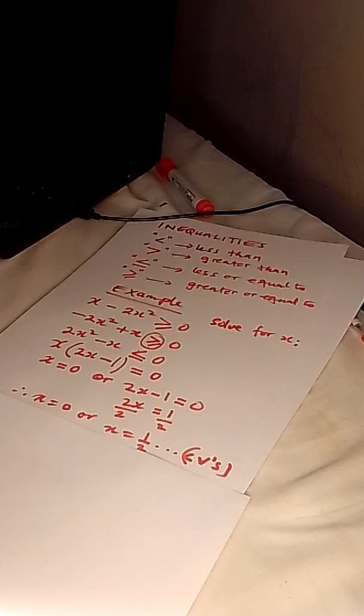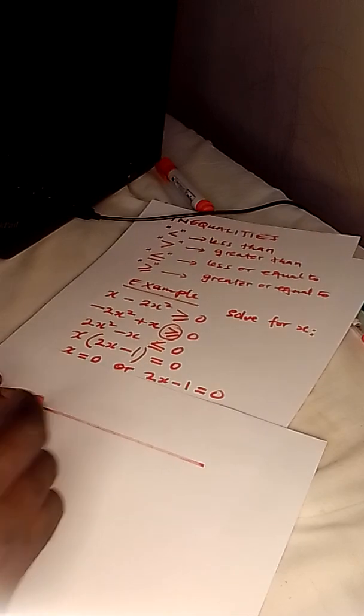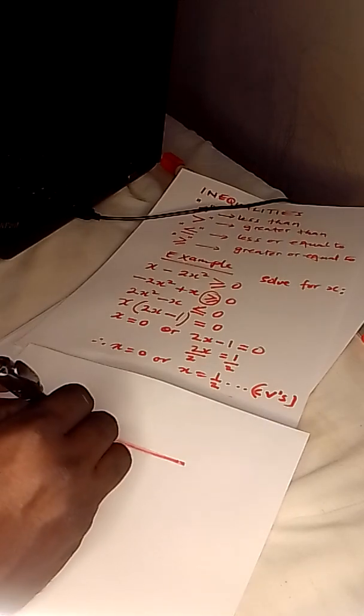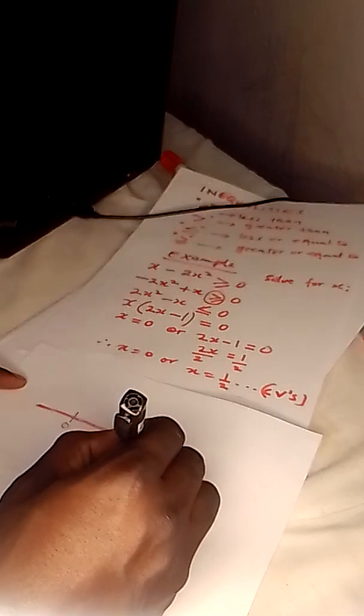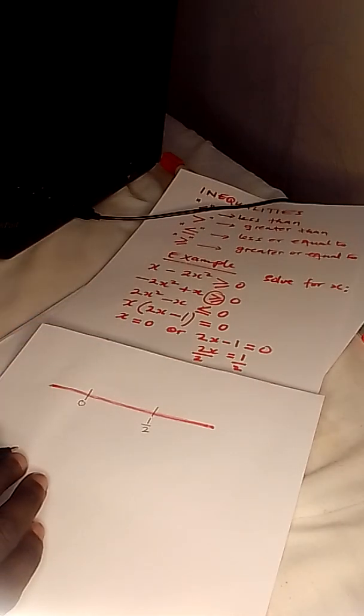Now this is what you do when you are finding the answers. You draw a number line here. And as you draw the number line, you use the smallest value to start. So between x equals 0 and x equals 1 over 2, 0 is the smallest number, so you put the 0 here. And then here we have 1 over 2, so you put the 1 over 2 here. You understand that? And then from here, we are going to look at the intervals, marking which side is positive, which side is negative, and which side is positive.